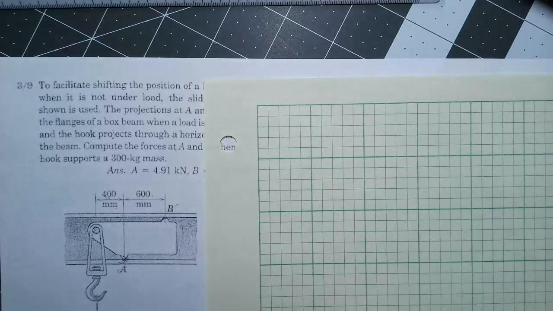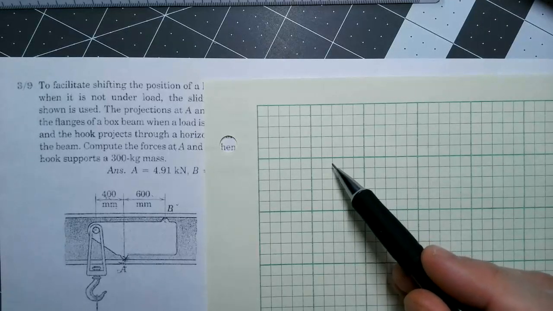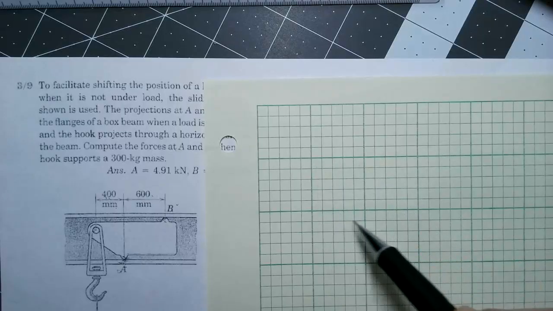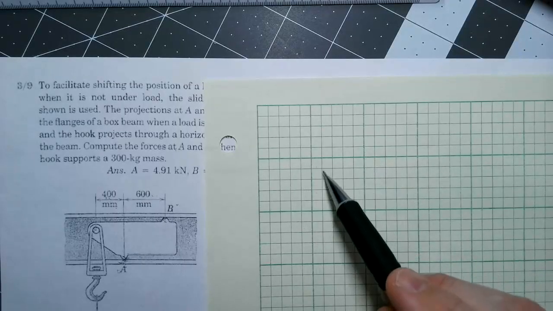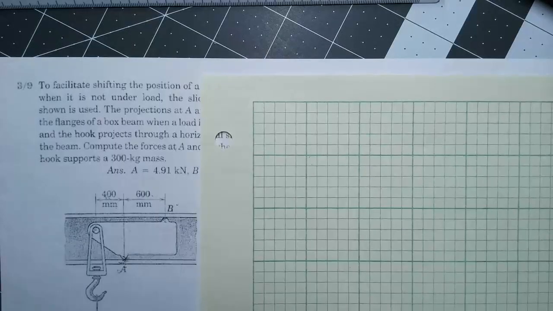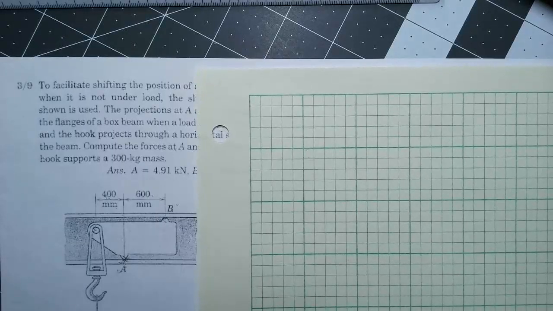So what we could do is let each one of these squares on our graph paper, the small squares, represent 0.1 meters, and then a big square would be 0.5 meters, and then 2 big squares along the graph paper would be 1 meter. So let's set it up that way.